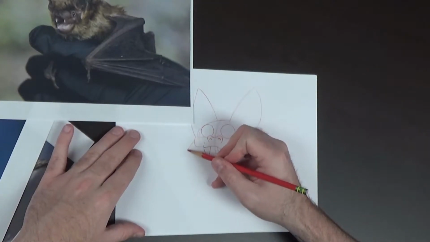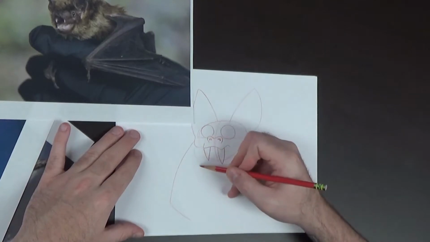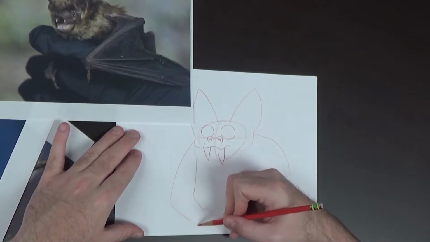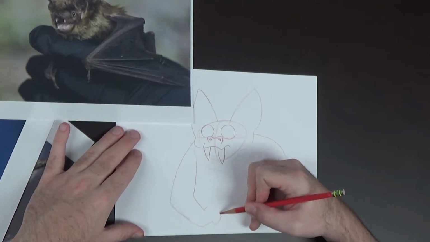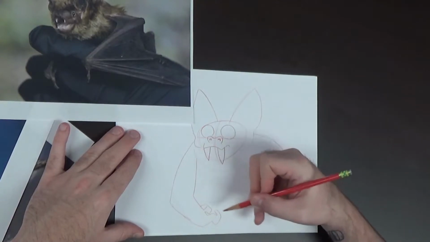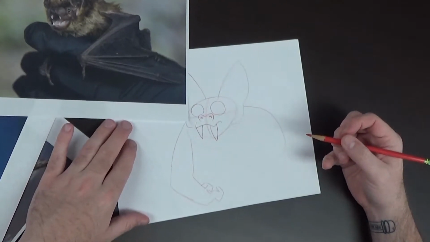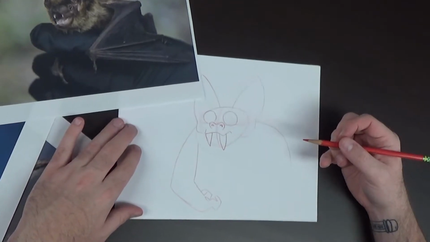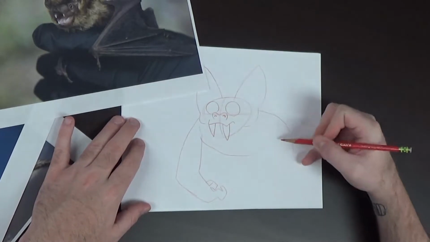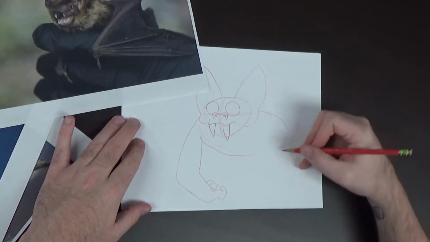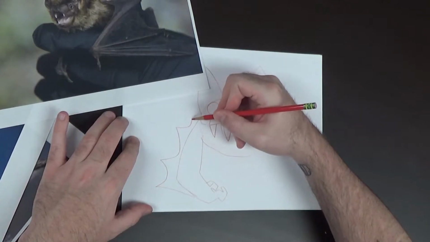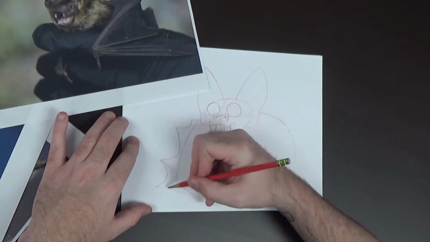I'm going to make his arm come down, sort of drag on the floor. He's got like a weird claw or something. Not really drawn too well, but that's okay, because this is still our sketch phase. So then he's got this. Oh, he's got bat wings on his arm too. Let's give him some bat wings.